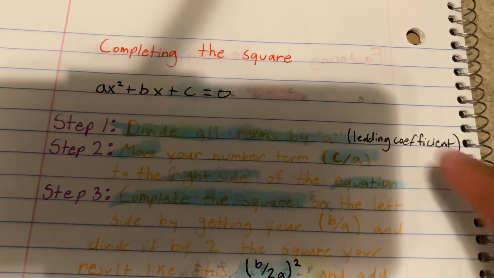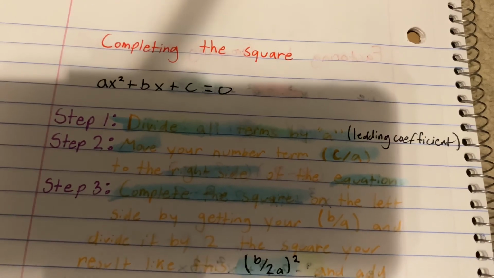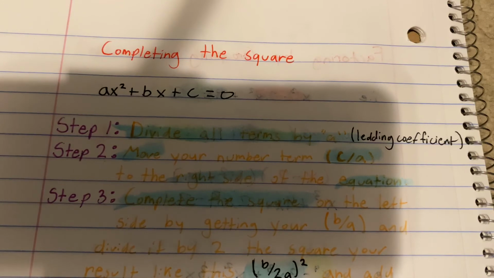And look, a is our leading coefficient, because the degree of the x term with that coefficient is the highest degree, because it's a quadratic function, and quadratic is x squared. It should be the highest, unless you could argue and then find me a lawyer to prove that, then good luck. Anywho, step 1, divide all terms by a.